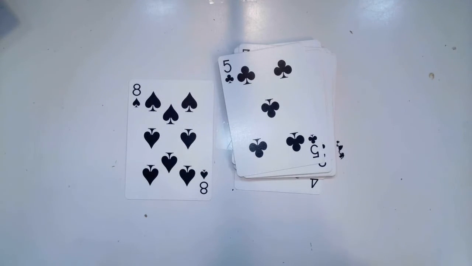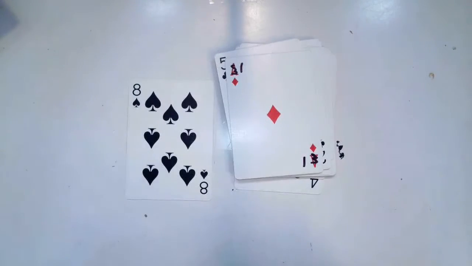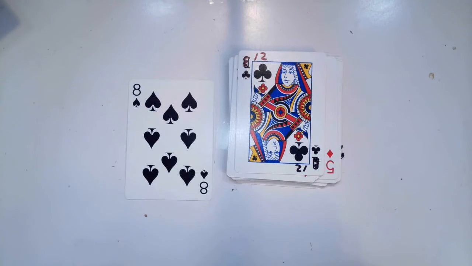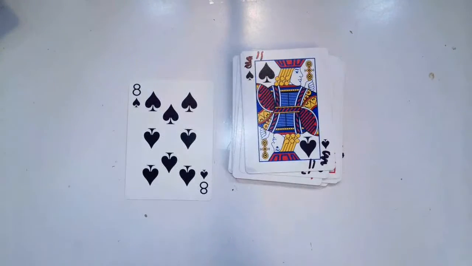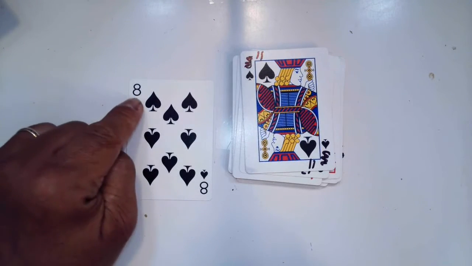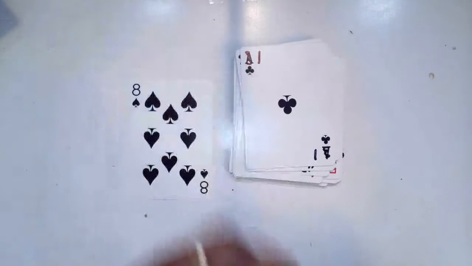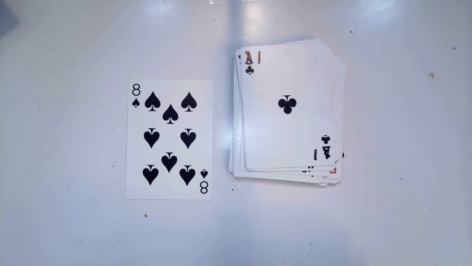Slide it over to the 8. 40 minutes. 8 times 1, 8. 1, it's the other number. 8 times 4, 32. 8 times 12, 96. Memorize it. 8 times 11, 88. Double that. 8 times 12, 96. Memorize it. 8 times 1, 8. 1, it's the other number.